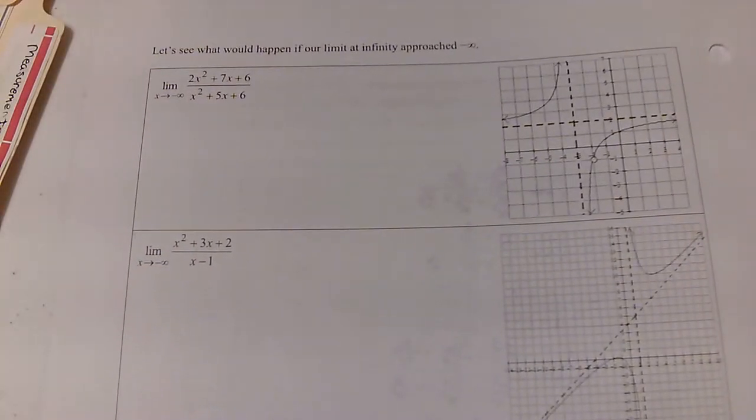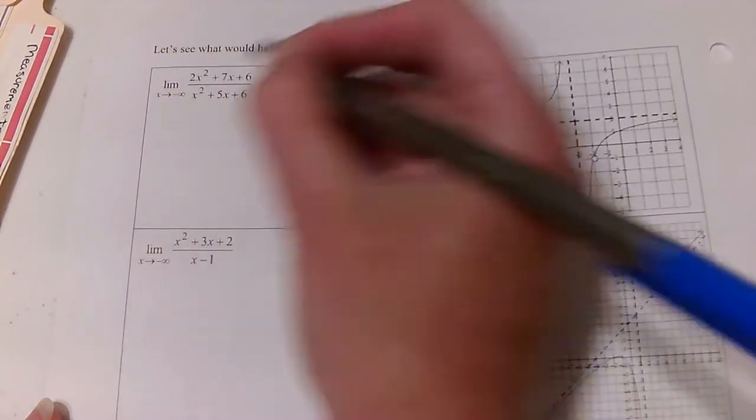So let's see what would happen if our limit at infinity approached negative infinity. Okay, so the largest power in the denominator is x squared.